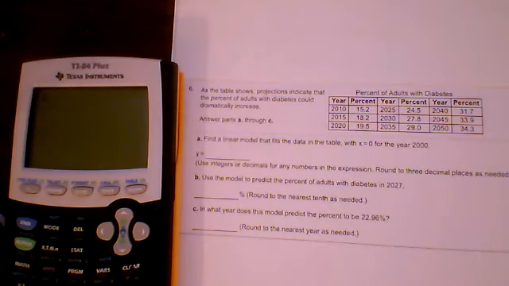Okay, so let's look at one more linear regression problem that's a little more involved. In this one, again, we have a table. It says that this is the percent of adults with diabetes based on different years. And it asks us to find a linear model that fits the data in the table with X equals 0 for the year 2000.